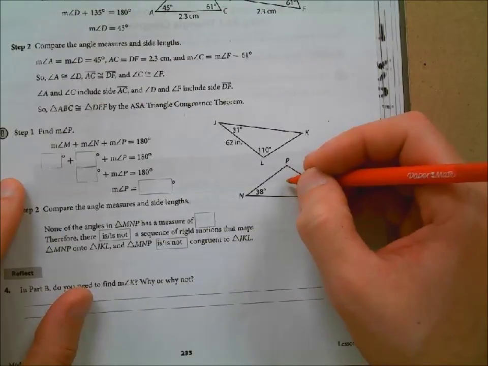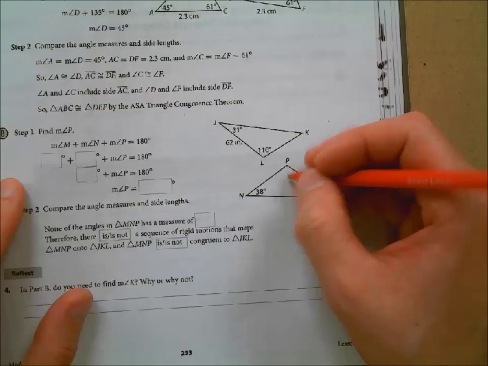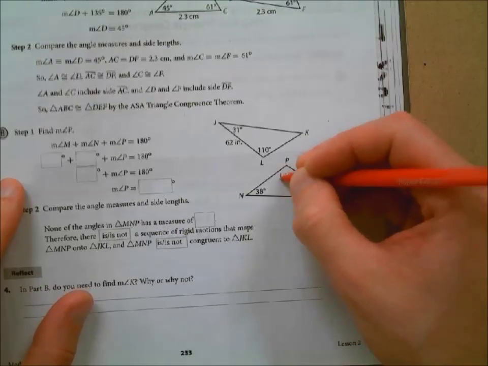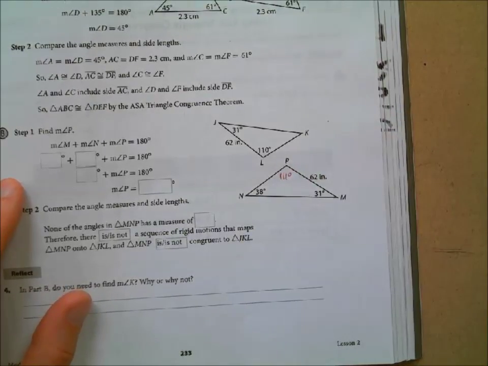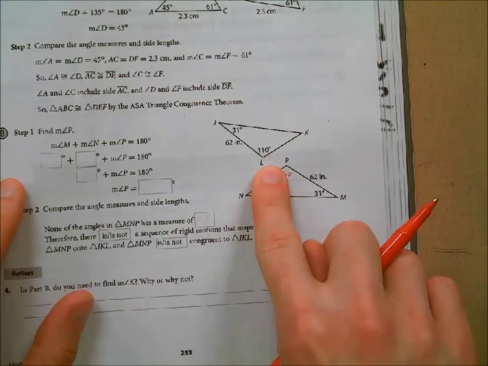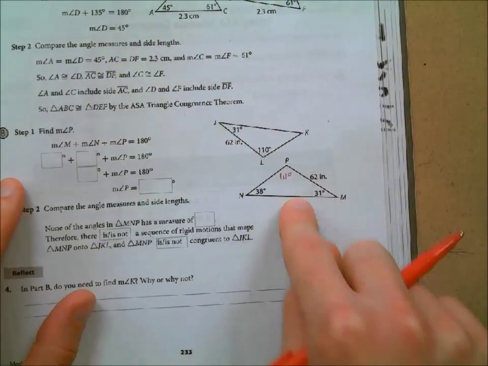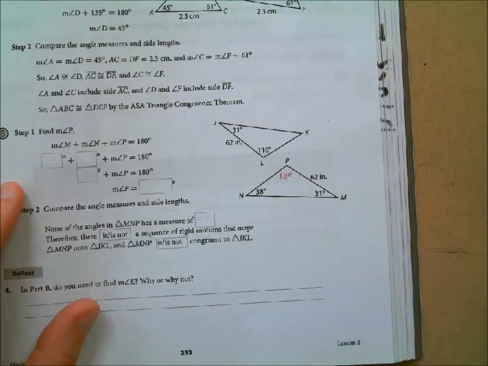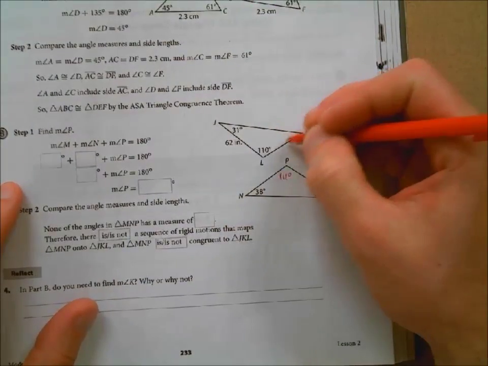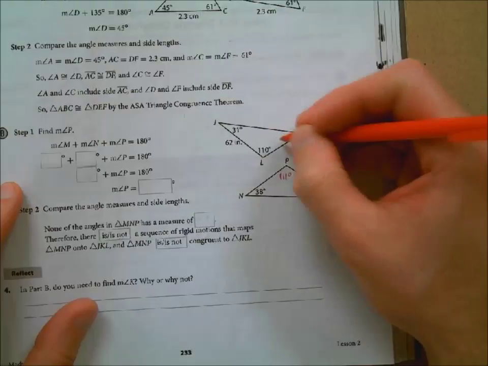I think it's 111, is what it is. Okay, so yeah, that's a problem, right? Because what do we want that 111 to be? We want it to be 110, right? So these two triangles cannot be congruent, and so therefore there is no angle-side angle. You could also solve for it here. I think you would get 39 degrees here.